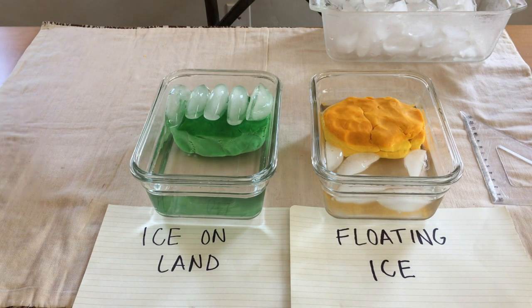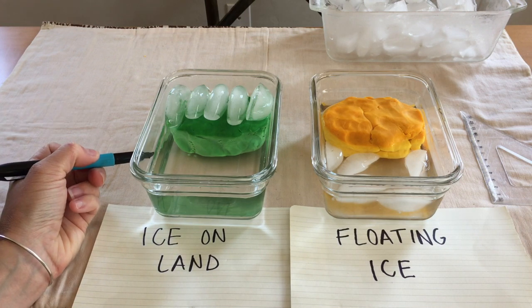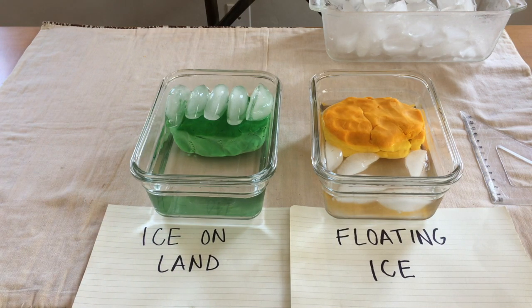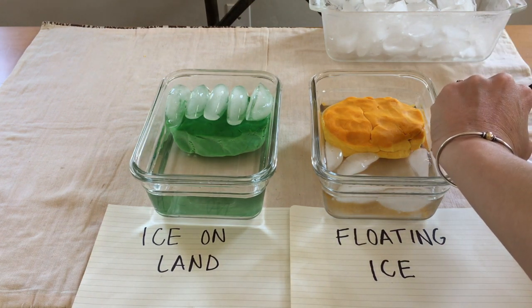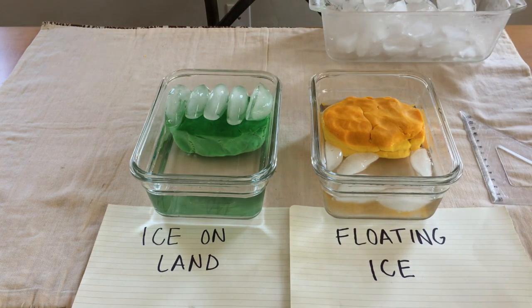Okay, so next you're going to take your marker, and just for a visual aid, draw a little line on the side of your bin where that water level is on each bin. So I know each one is 3.5 centimeters, but I also have that visual aid now to look at as well.